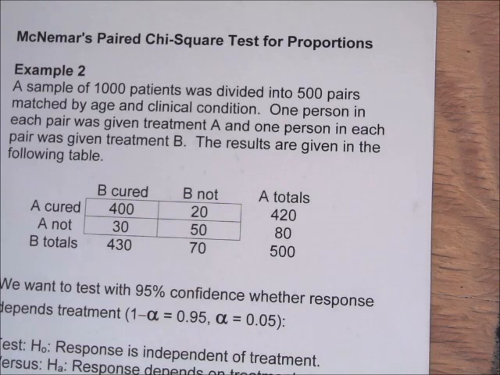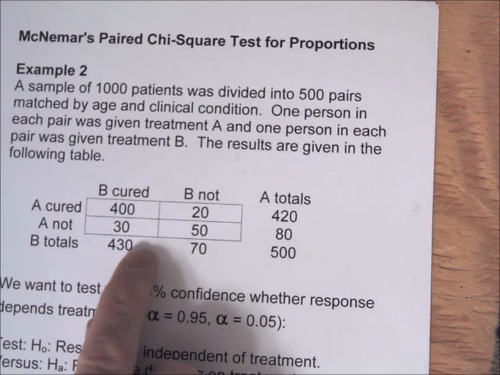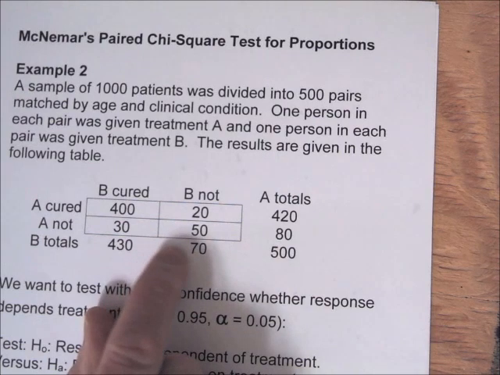So this is related to the binomial. We have two possible outcomes: either the patient is cured or they're not cured. But the thing is that these are not independent samples. In a sense, you could say that there's two samples of 500, but the problem is that we've paired these patients by age and clinical condition, so these are not independent samples.